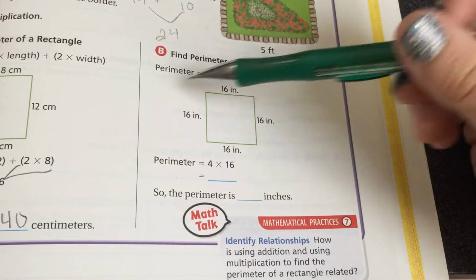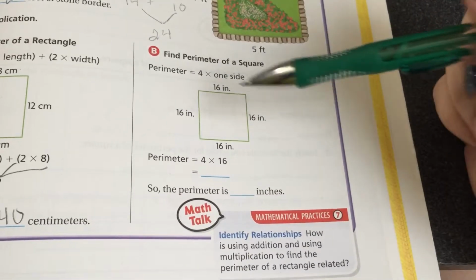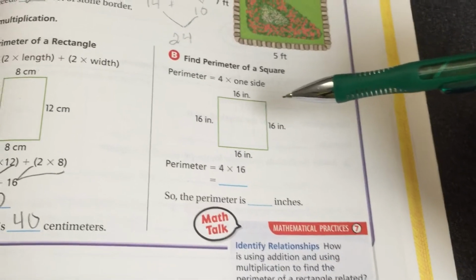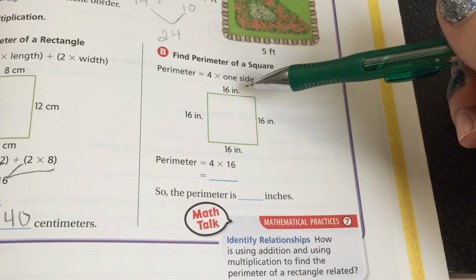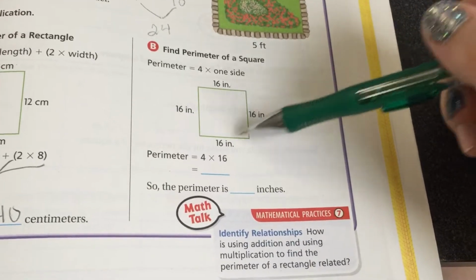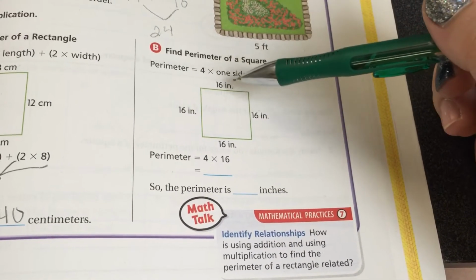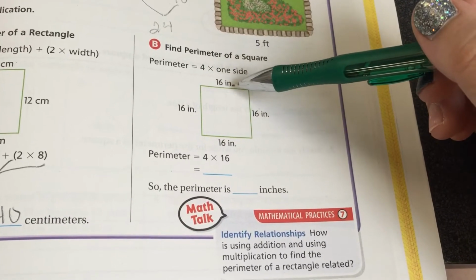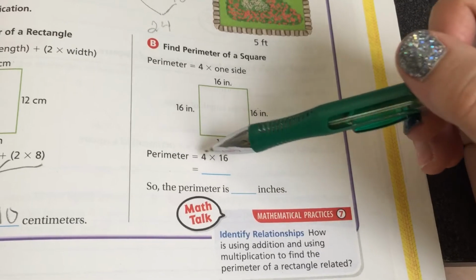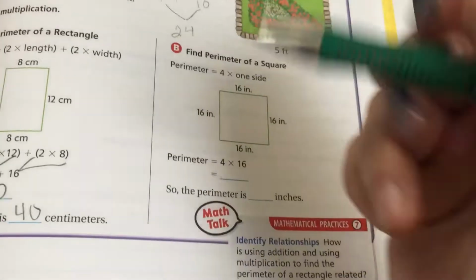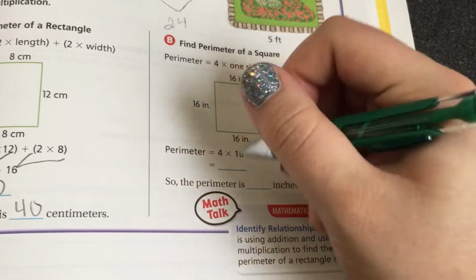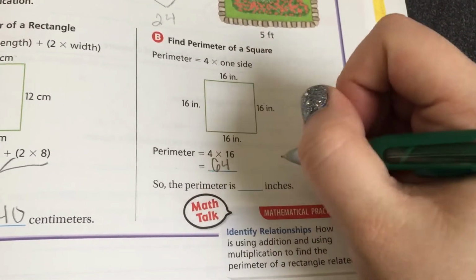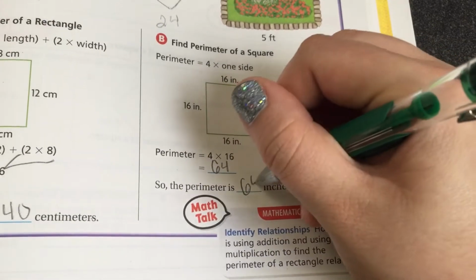So if they tell you find the perimeter of the square, that's your clue that all 4 sides of the square are the same length. They may just give you one side, say, hey, it's a square, and you have to multiply that by 4 because you've got 4 of those sides. So perimeter is 4 times one side, which is 16 inches. 4 times 16 is 64. So the perimeter is 64 inches.